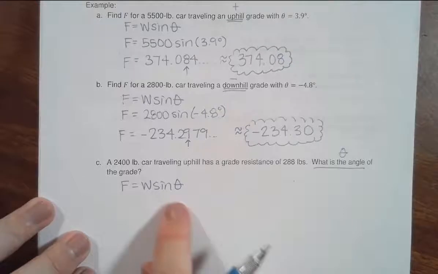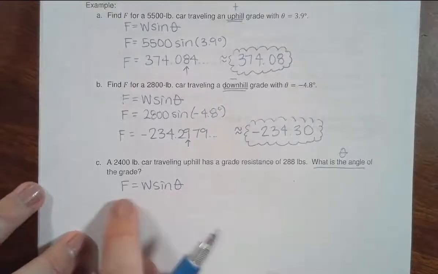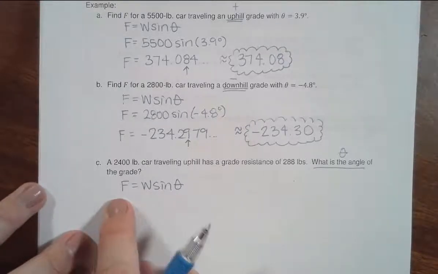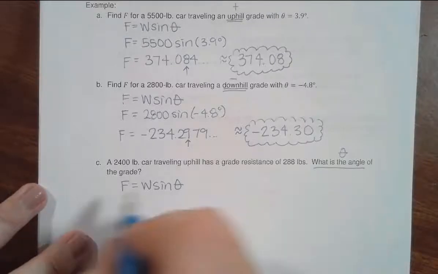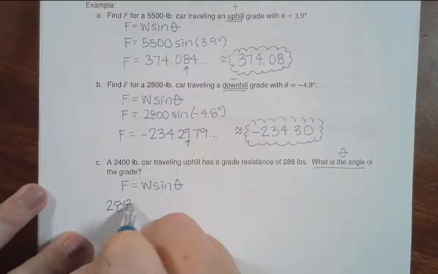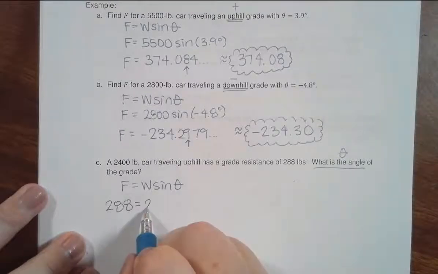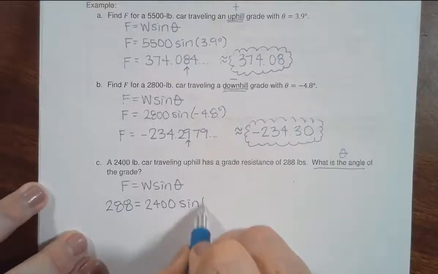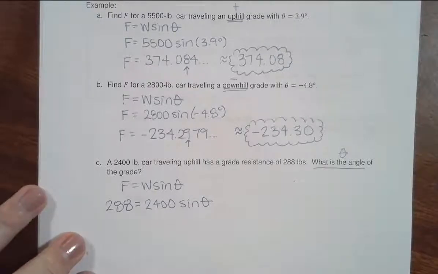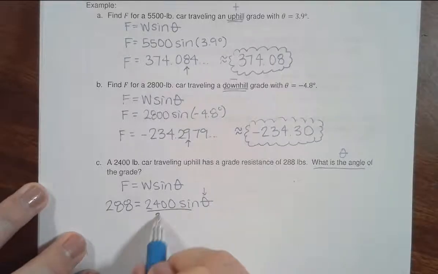My force is my grade resistance. Okay, that's 288 pounds. And that's going to be equal to the weight of my car, which is 2,400 times sine theta. Okay? And remember, we're trying to get theta by itself. So the first thing I need to do is get rid of this 2,400, and I can do that by just dividing it off. I'm going to divide both sides by 2,400.